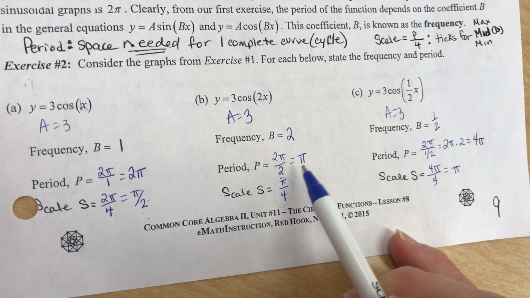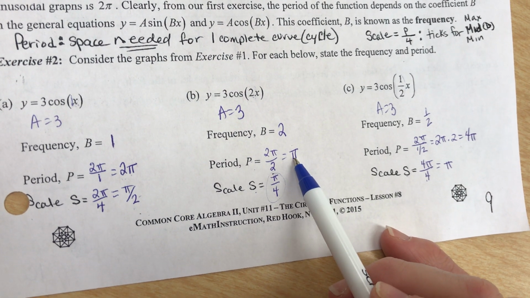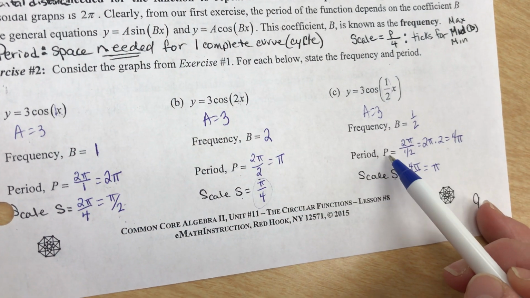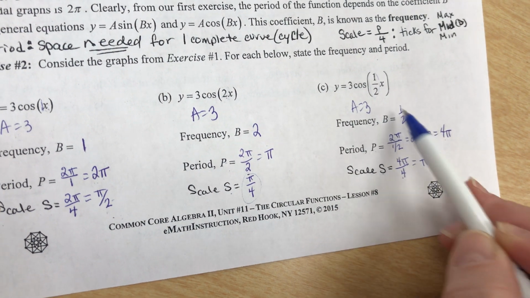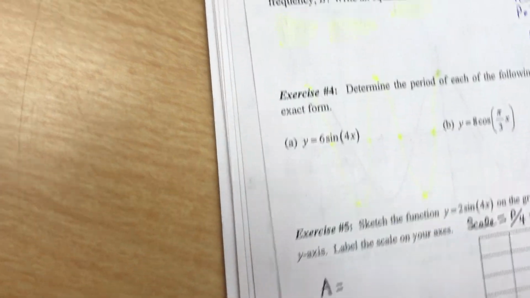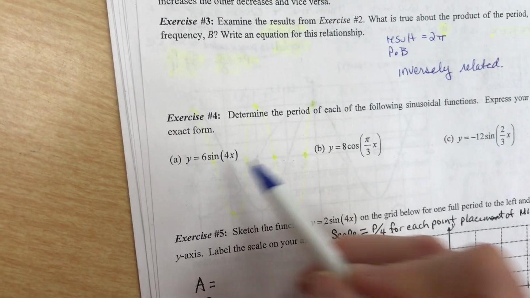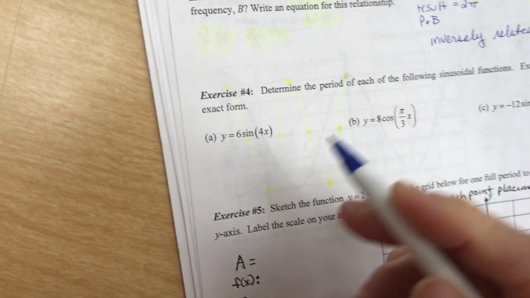Okay? So as period gets smaller, the frequency gets bigger. As period gets bigger, the frequency gets smaller. That's an inverse relationship. Okay? So now we have more practice just getting our period each time.